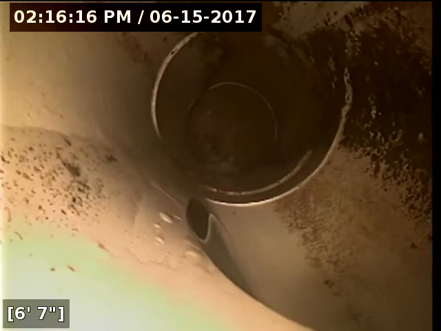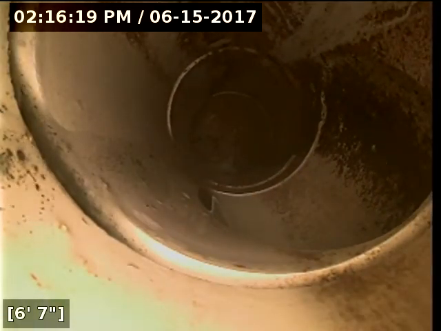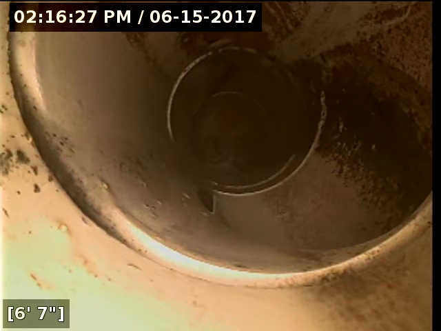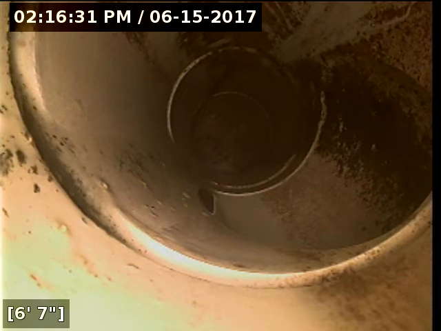So again, the line on the right is coming from the shower, going to the main line. And the water that you barely see moving is from the shower, which should drain into the main line and go straight away from the camera. Very small bit of water. I'm going to go ahead and emulate a flush.